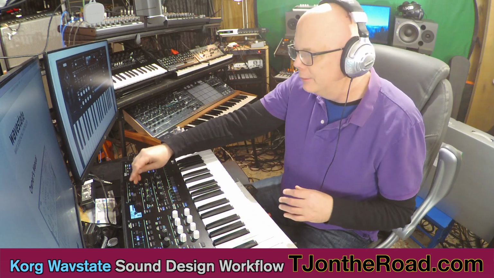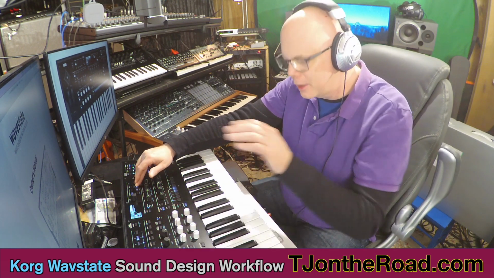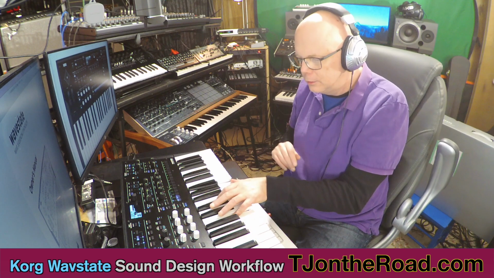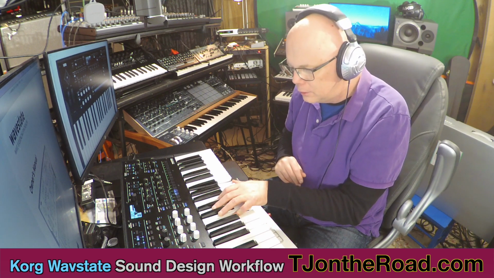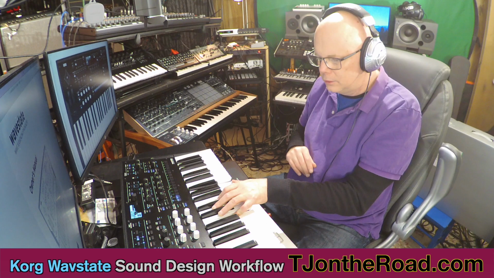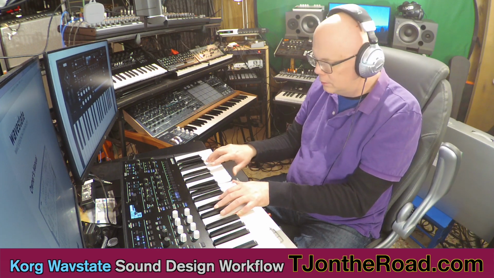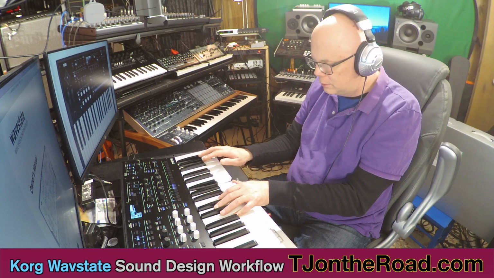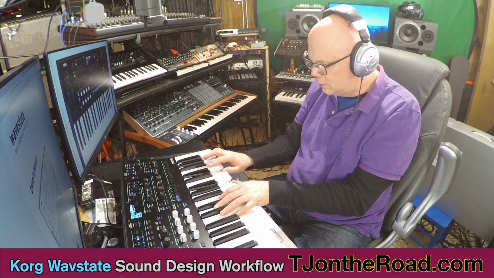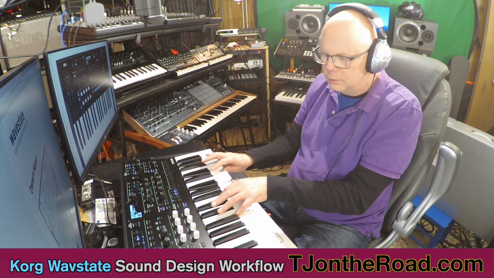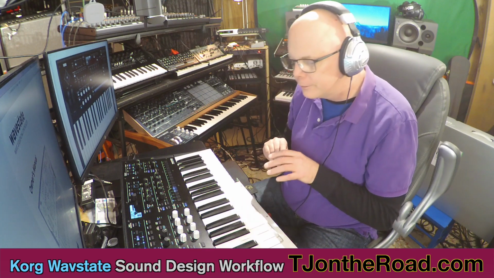Now if we want to add that back in to the others, let's see how that sounds. So that sounds really nice. You can make some very simple sounds with this that modulate in different ways.